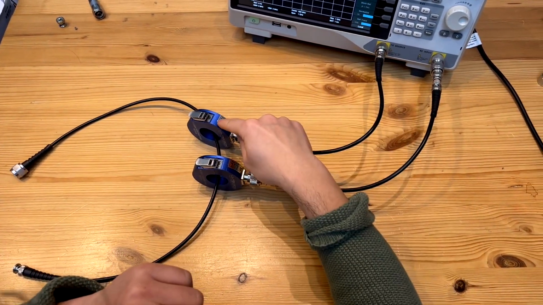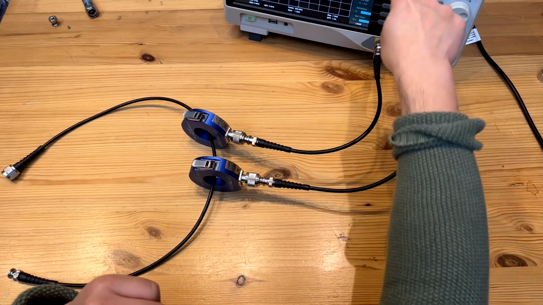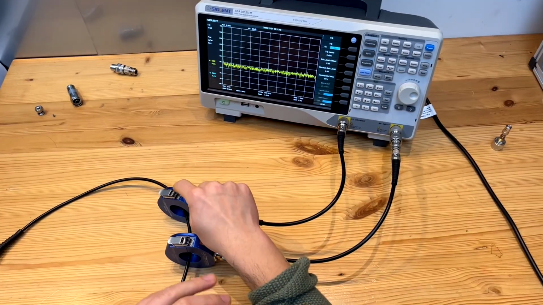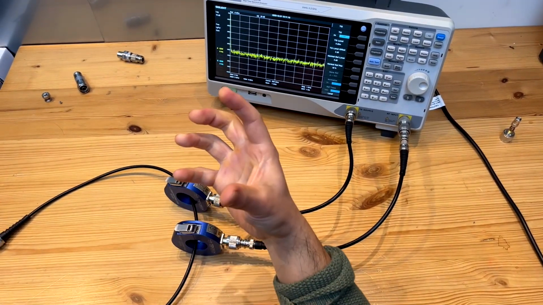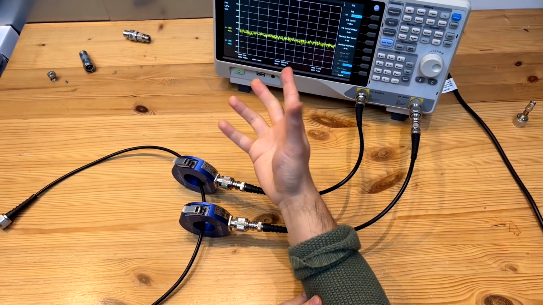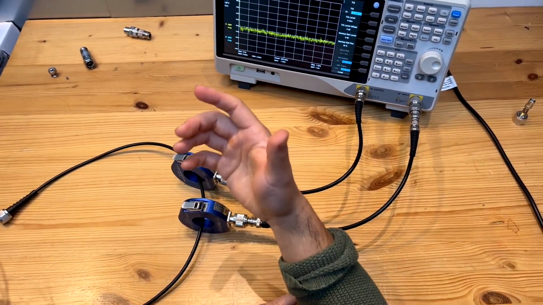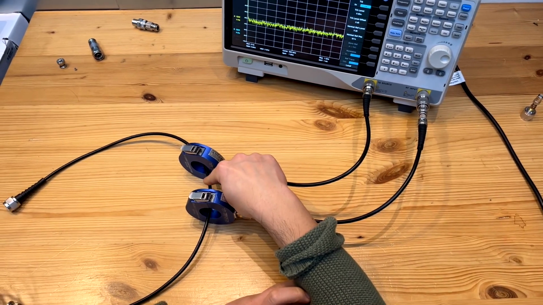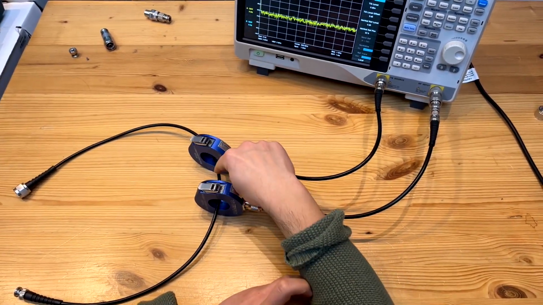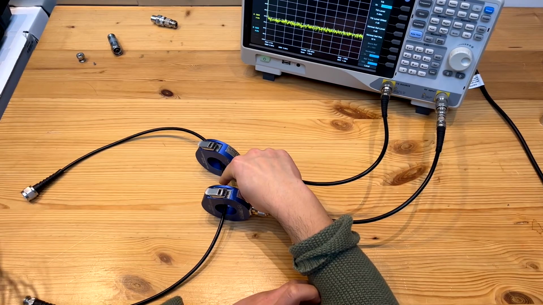So I can also use it to inject signals. The signals getting into the RF current probe will be coupled predominantly by magnetic field coupling to this cable, so it is as if I inject signals at this center point.